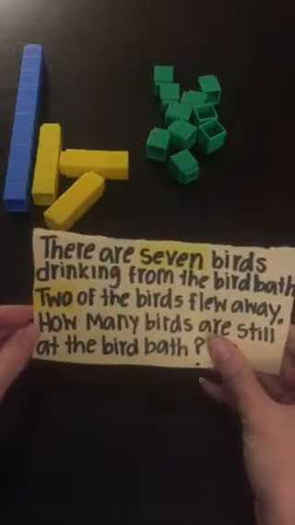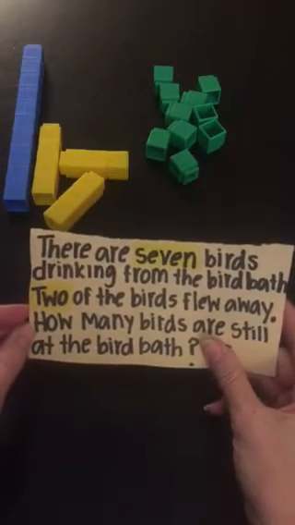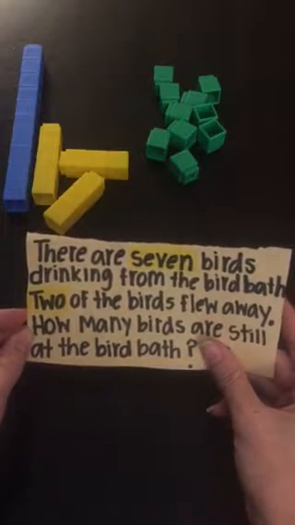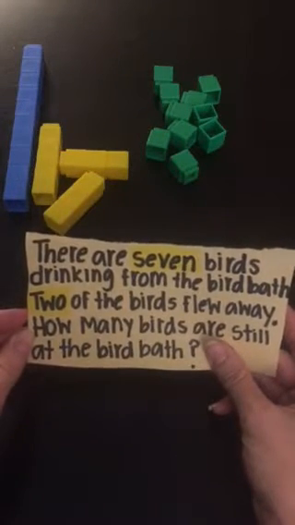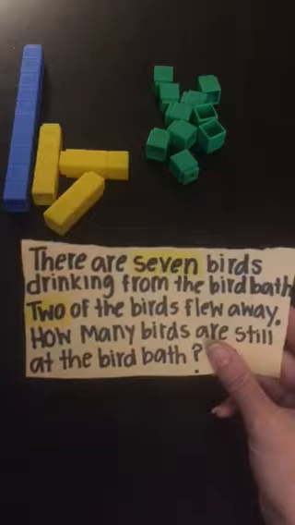Okay, let's look at one more example. There are 7 birds drinking from the bird bath. 2 of the birds flew away. How many birds are still at the bird bath? So again, we are looking for the difference. How many birds are now left?